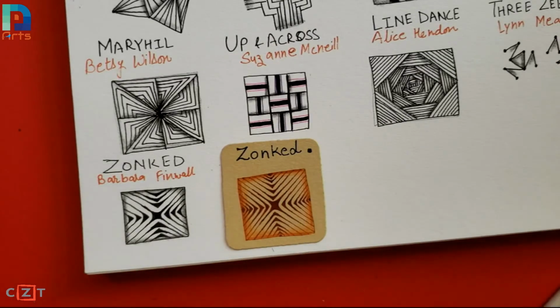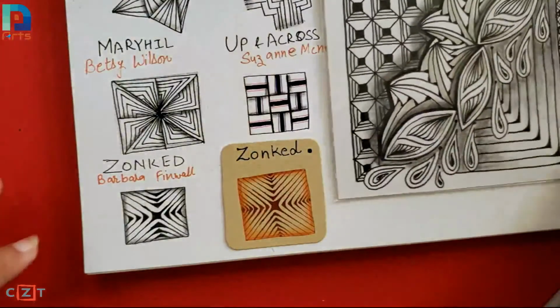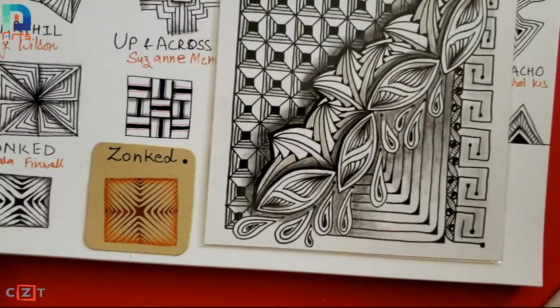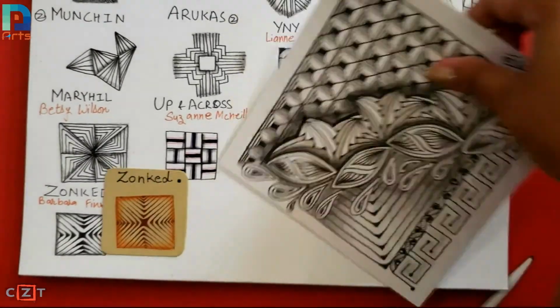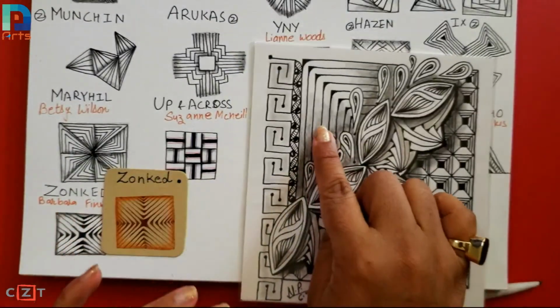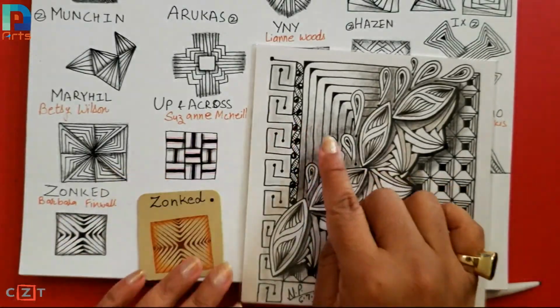I have used this Zonked tangle. Let me quickly see if it is handy. So you can see in this one here in the corner, in this tile, this is the very open Zonked tangle.